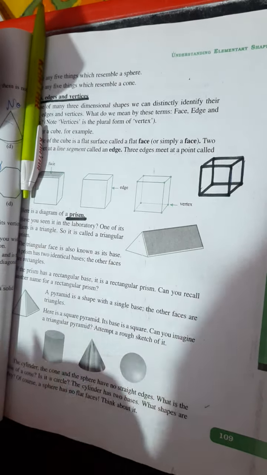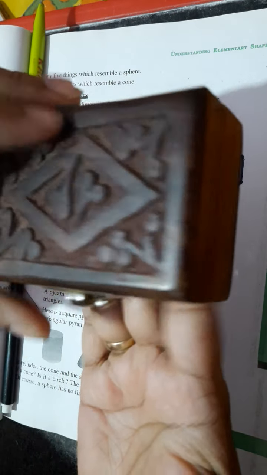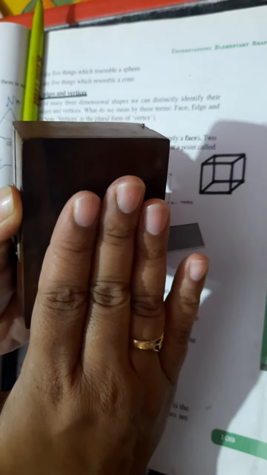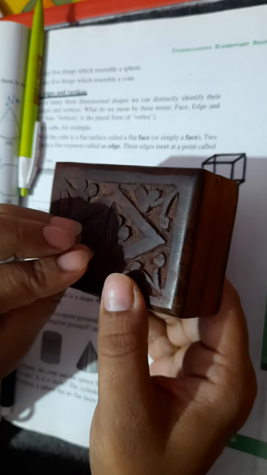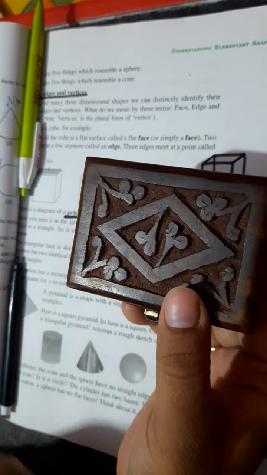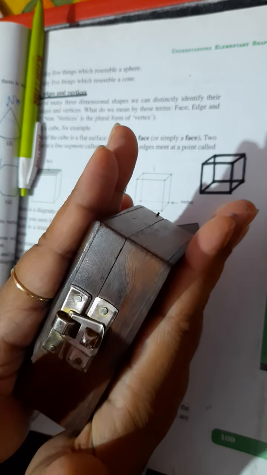Now next we have prism. Here the word is prism. Prism means the top and the base are identical. If both are identical, for example if the top is a rectangle and the base is a rectangle, it is an example of a prism. What is a prism? In which the top and the base both are identical, both are the same. So this is an example of a prism.